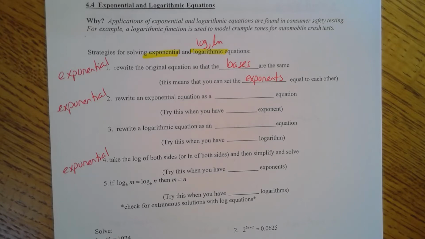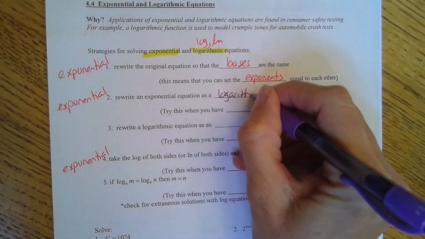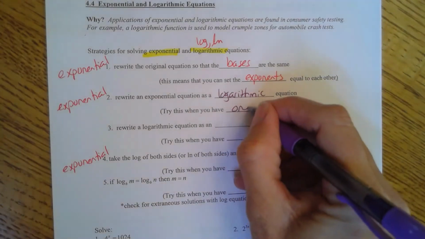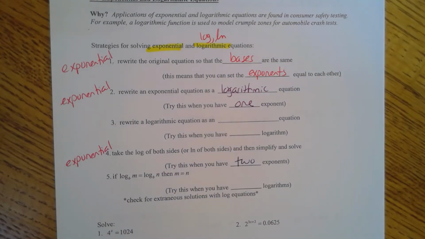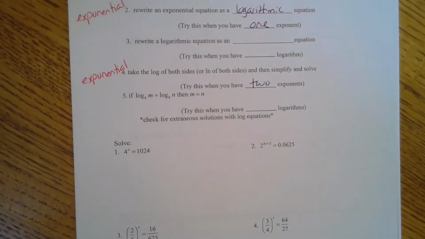Strategy 2 says rewrite an exponential equation as a logarithmic. So this is when we talk about doing the circle, where we change exponential into a logarithmic equation. And I would say try this when you have just one exponent. And the last strategy for exponentials is you could take the log of both sides or the natural log of both sides and then simplify. And I would try this when you would have 2 exponentials. So looking at number 1, I am going to show you all 3 strategies so you can have an idea of how they all work.